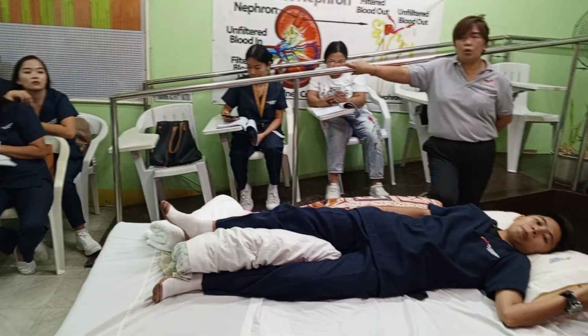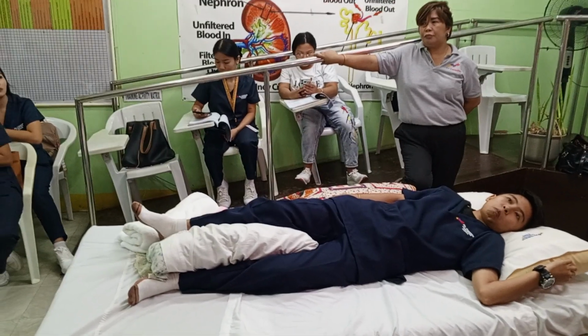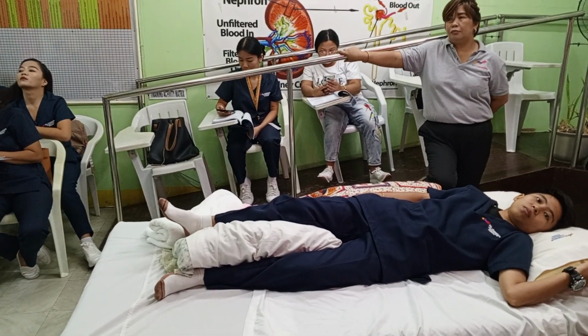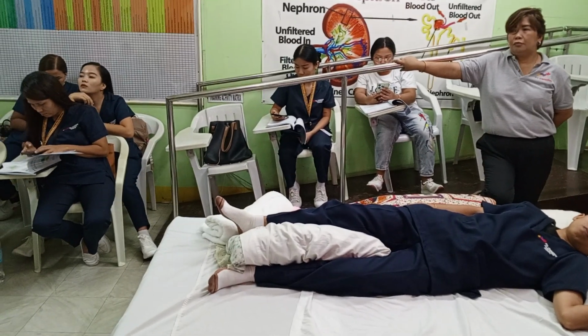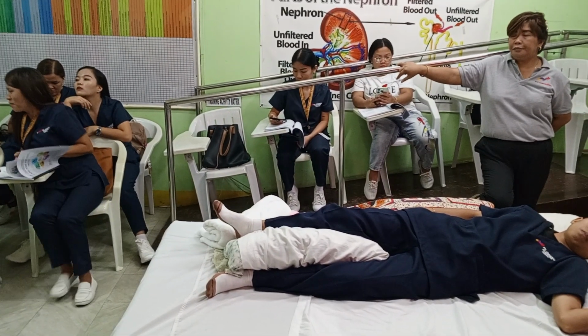Areas prone to pressure sore in that position, the side of the head. What's that?